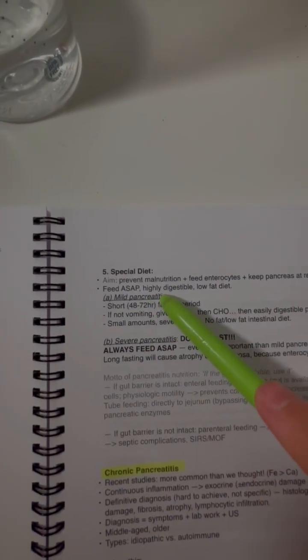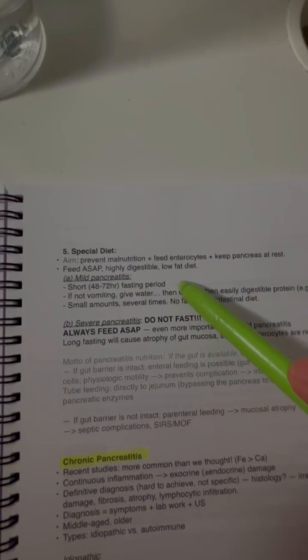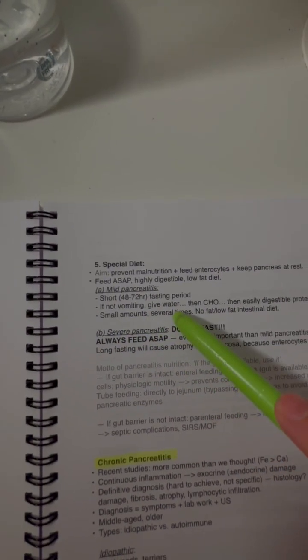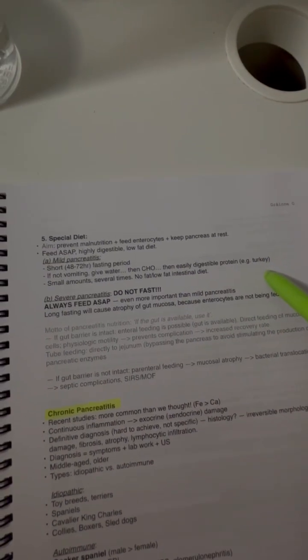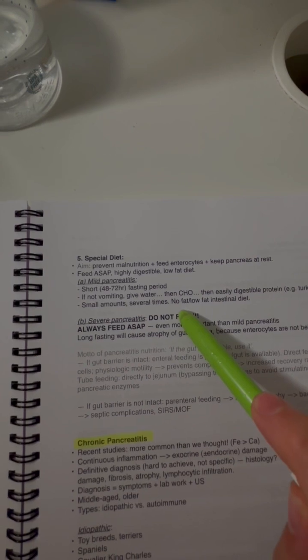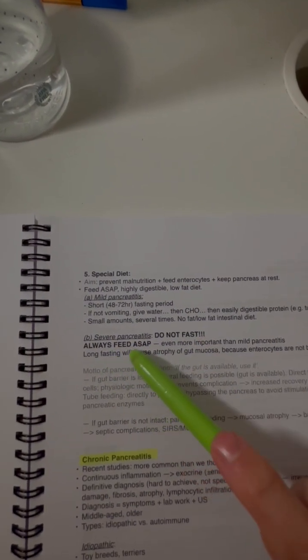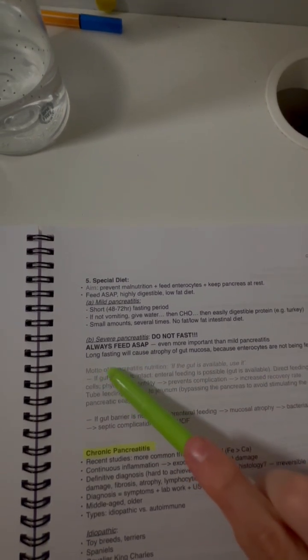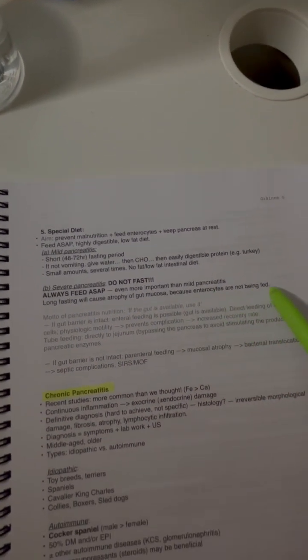In mild pancreatitis, have a very short fasting period, so 48 hours max. If the animal is not vomiting, give water, then carbohydrates, then an easily digestible protein, such as turkey. Give it in small amounts several times and have no fat. In severe pancreatitis, do not fast. Always feed immediately. Long fasting will cause atrophy of the gut mucosa because the enterocytes are not being fed.